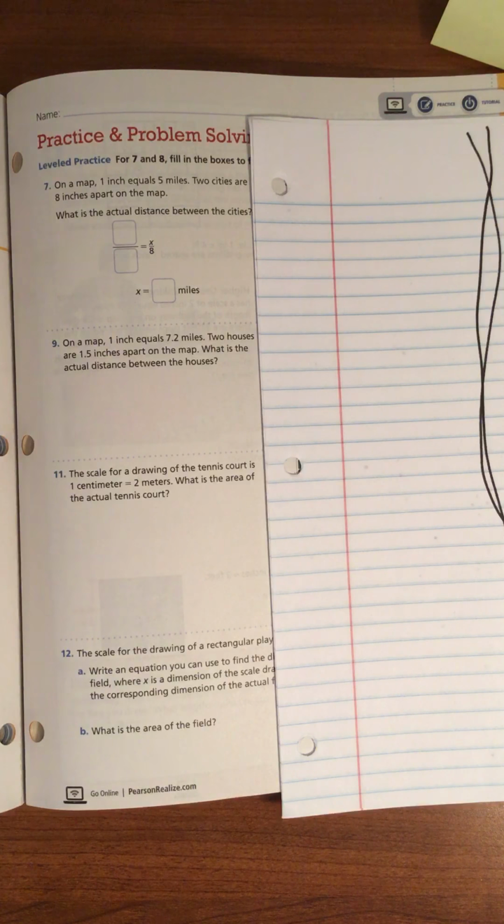Okay guys, we're actually going to go through two different examples here. On this first one, it says that on a map, 1 inch equals 5 miles. Two cities are 8 inches apart on the map. What is the actual distance between the cities?